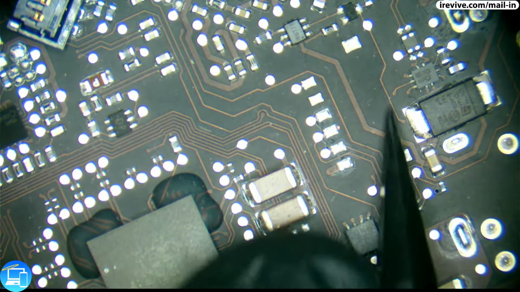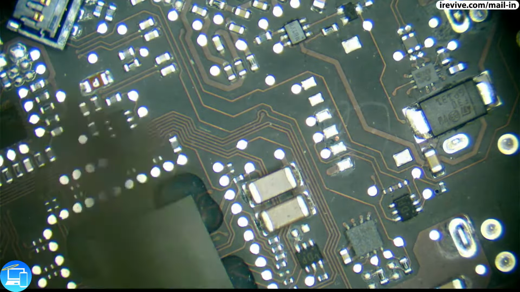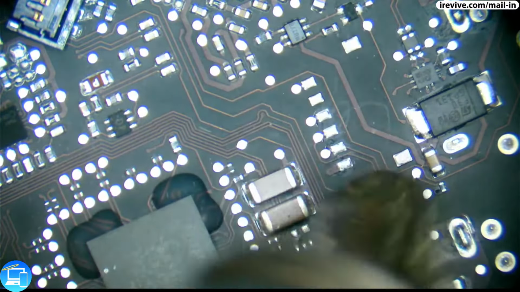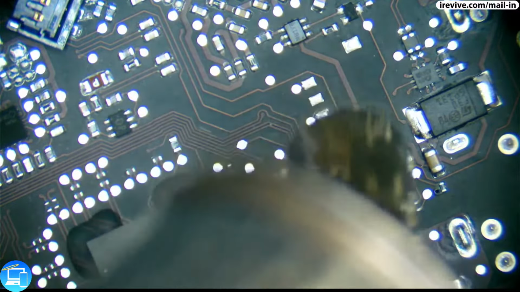So let's go ahead and start with soldering on a new FPC connector. So what we're going to do is I'm going to heat up the general area first with some heat using a rework station. That way we can make the ground area here at a higher temperature so that we can melt it with a soldering iron.